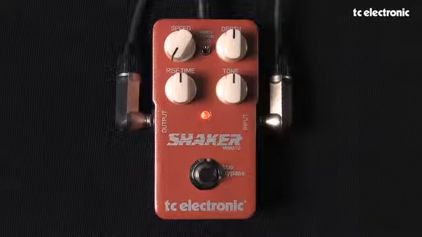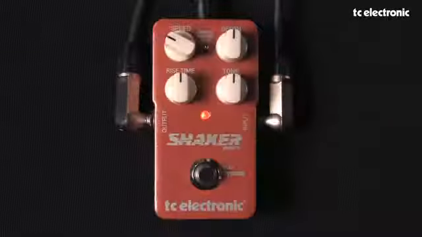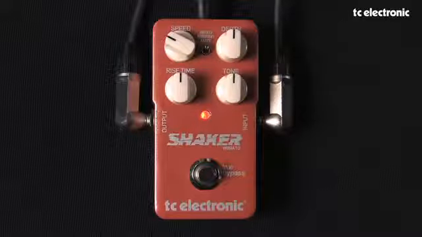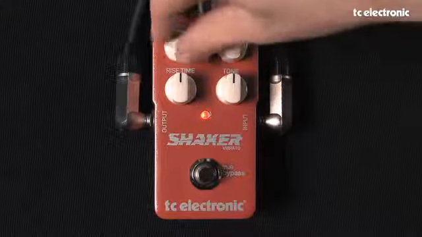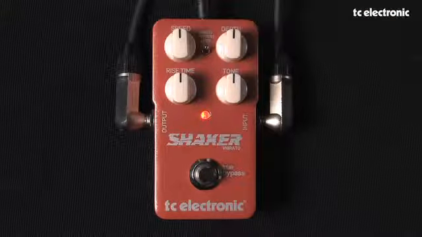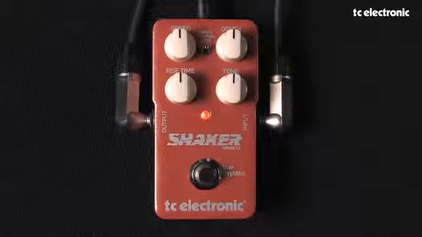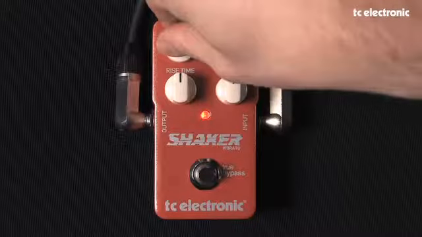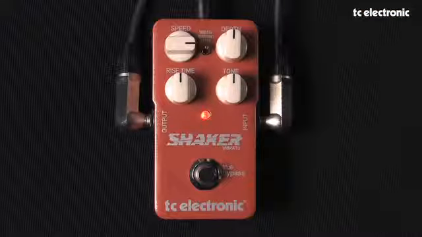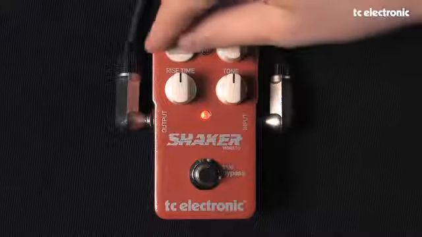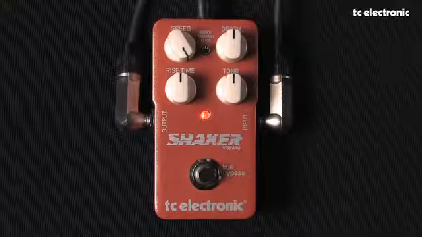You'll probably be able to notice a slight warble in the speed, but let's increase it a bit just so we can hear the difference. Now it's more pronounced. And at 12 o'clock, 3 o'clock, and all the way up.